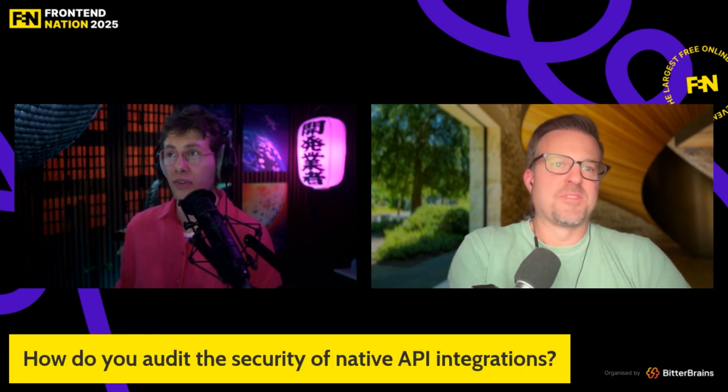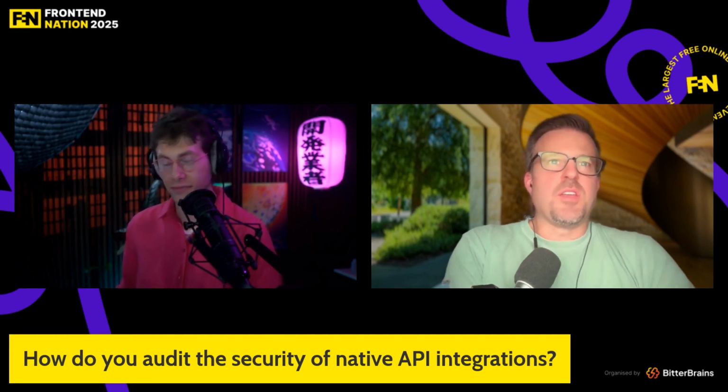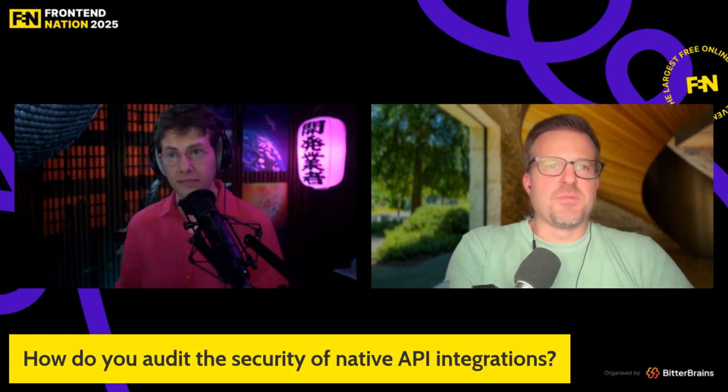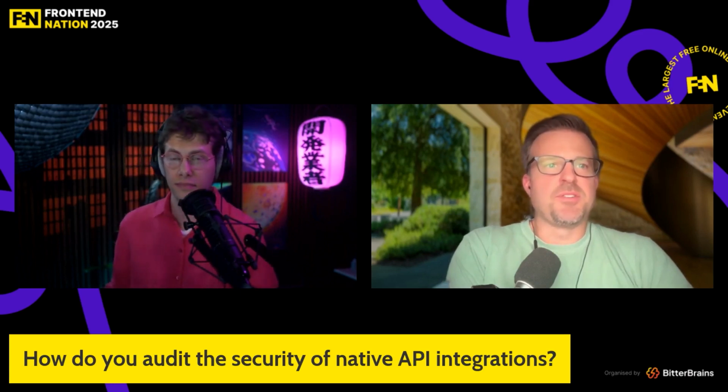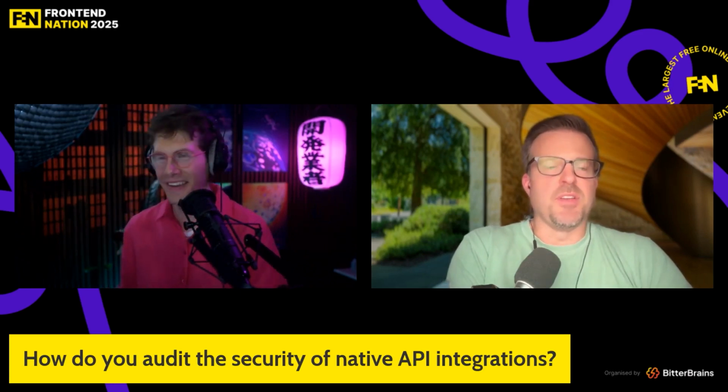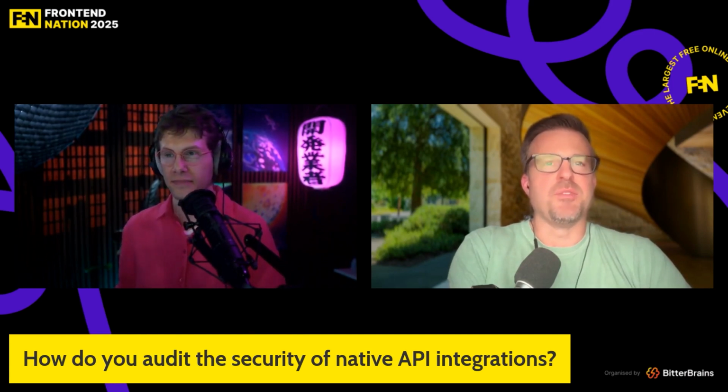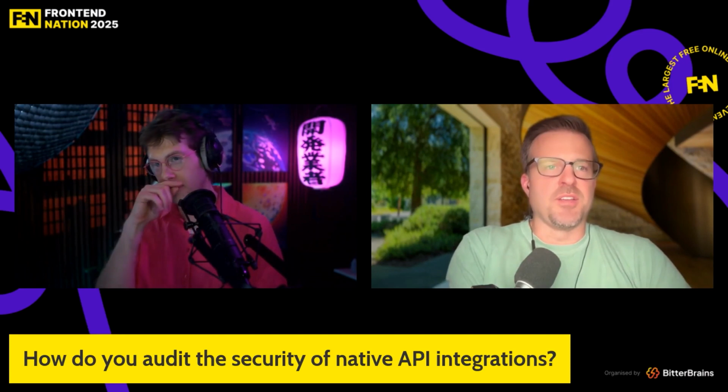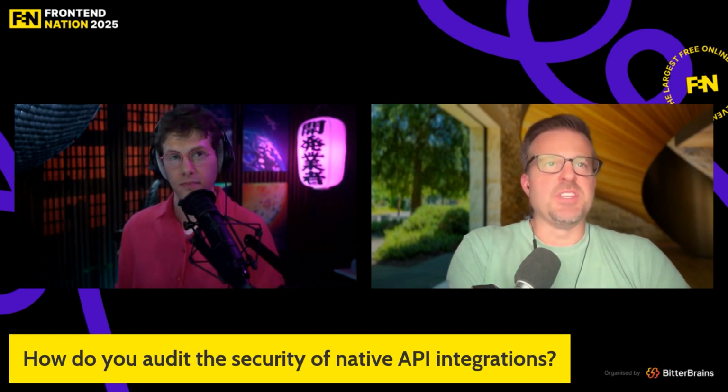How do you audit the security of native API integrations? That's a great question. I think the first surface level is the plugin usage. Plugin usage is going to show immediately what some common pitfalls are. Either you're going to go heavy in plugin usage or you're going to actually go straight to the platform. So the first line of auditing, I think, starts with the plugin usage and see if those plugins, number one, are using the latest practices.